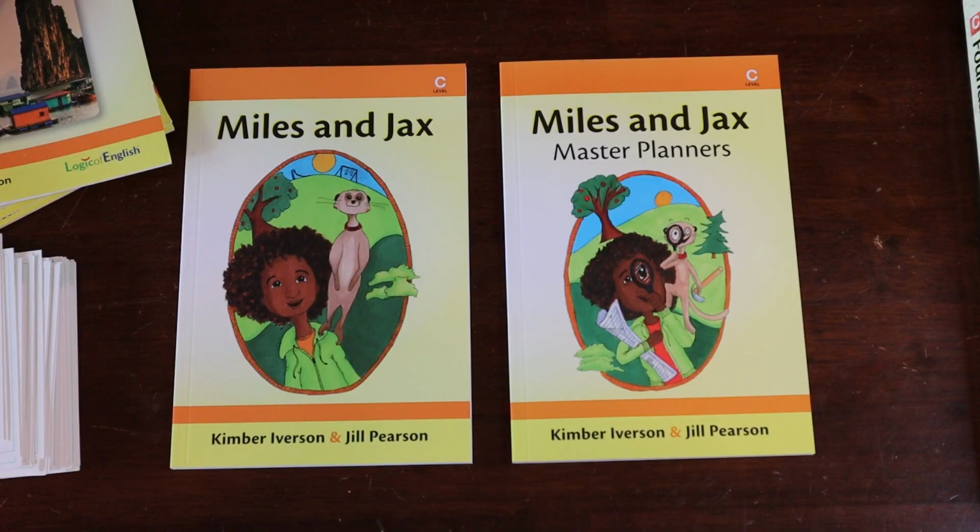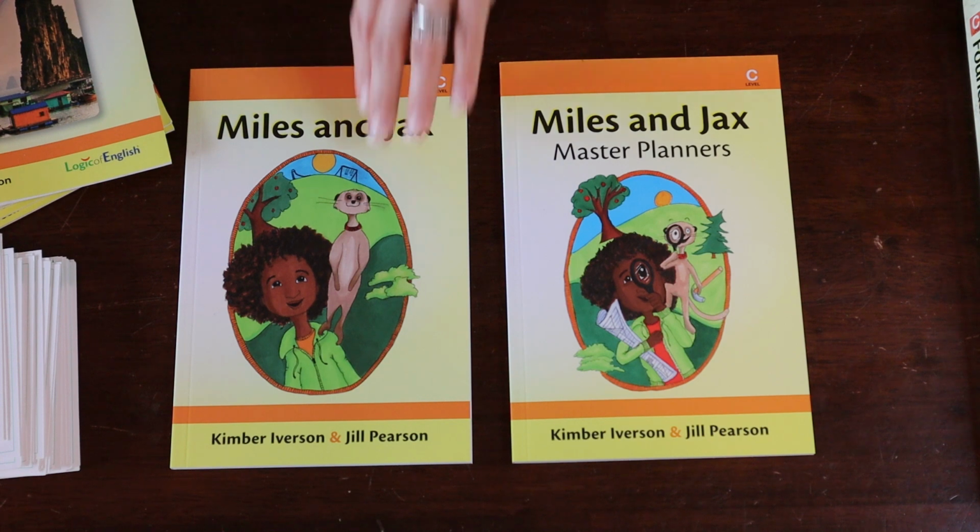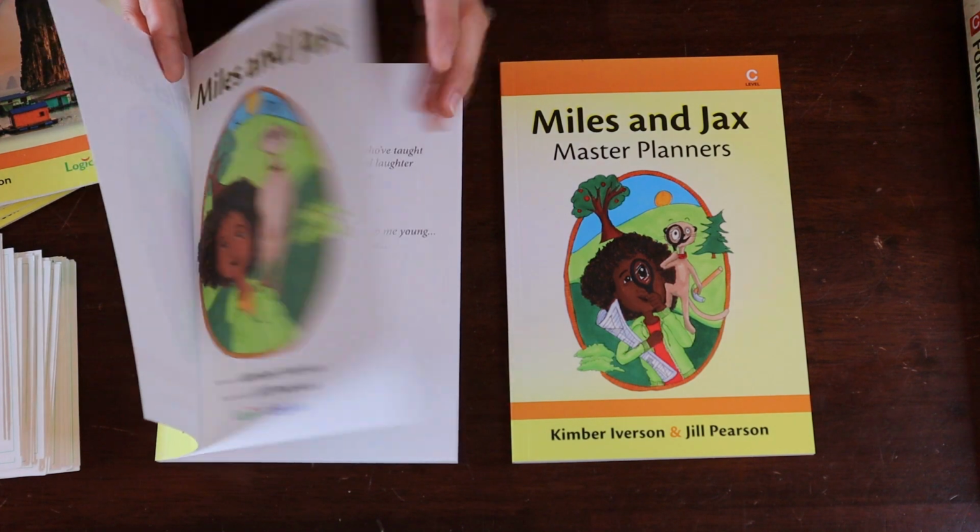I would say overall for the Level C program, most of my lessons did take about 2 to sometimes 3 days, especially if you want to add in some of the extra activities, with maybe the themed activities of watching some videos or doing some additional research on the theme of the week. The next thing that we see as part of the program is some new chapter books.